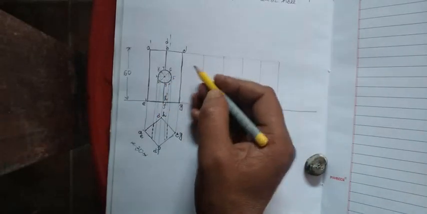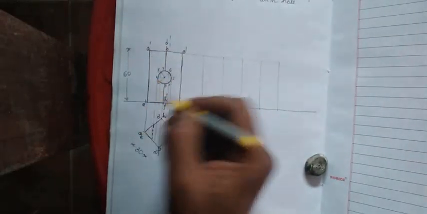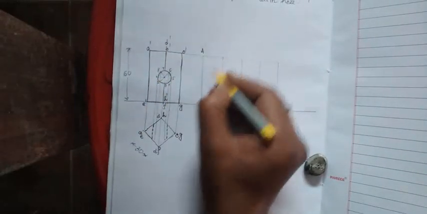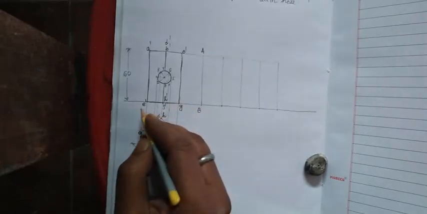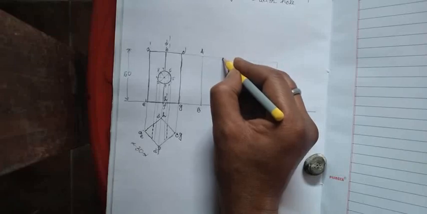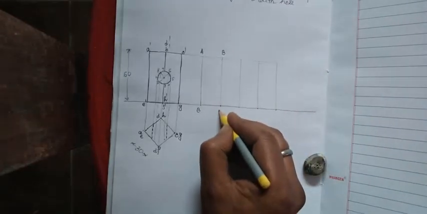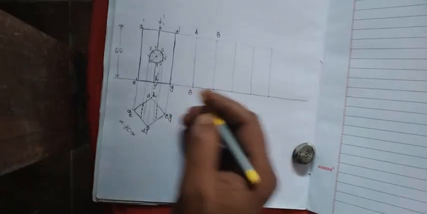Now from here, suppose this is A and E. This side A, E is here, and similarly B, F is this line. B and F represents this line.